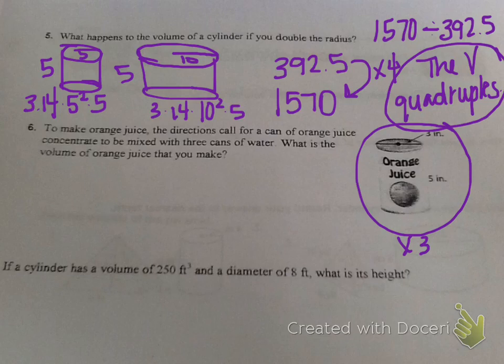So I'm going to do 3.14 times, the diameter is 3, so the radius is 1.5 squared, times the height of 5, which is 35.325.